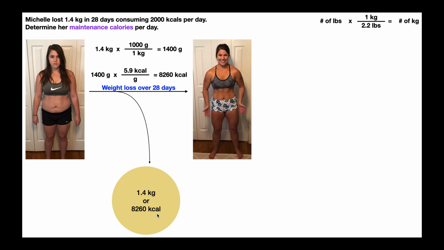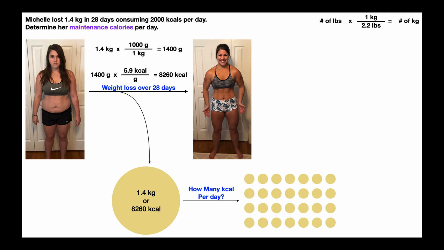So this 8,260 kcals, this is her total caloric deficit over 28 days, which is nice to know, but we really want to know the caloric deficit per day. So we have 28 days here. Each of these little circles represents the caloric deficit per one day. So how many kcals was she in a deficit per day? And to do that, we're going to take this number we just found, 8,260 kcals, and we're going to divide it by the total number of days. So 8,260 kcals divided by 28 days, and that gets us a deficit per day of 295 kilocalories per day.